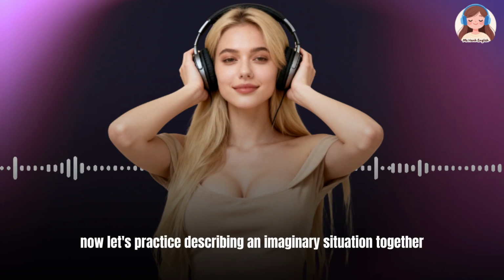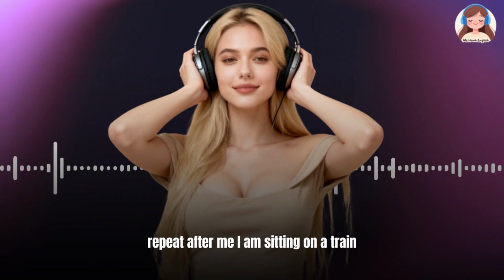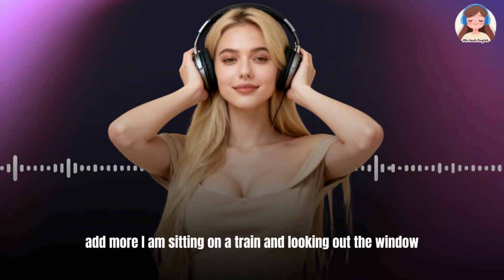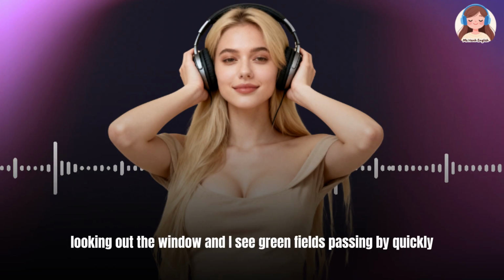Now let's practice describing an imaginary situation together. Imagine you are on a train. Repeat after me. I am sitting on a train. Add more. I am sitting on a train and looking out the window. Add again. I am sitting on a train looking out the window and I see green fields passing by quickly.